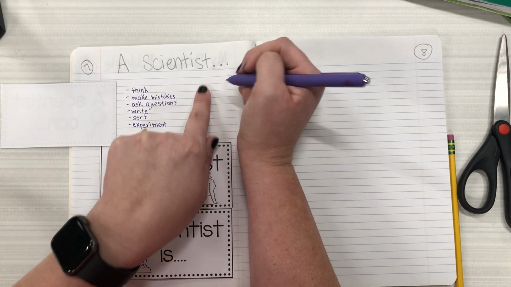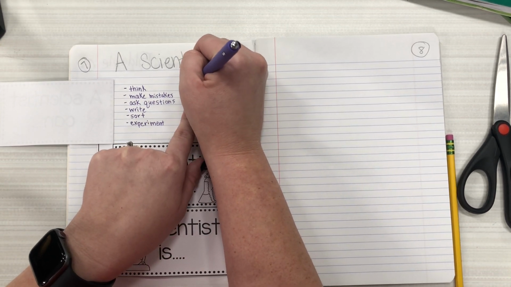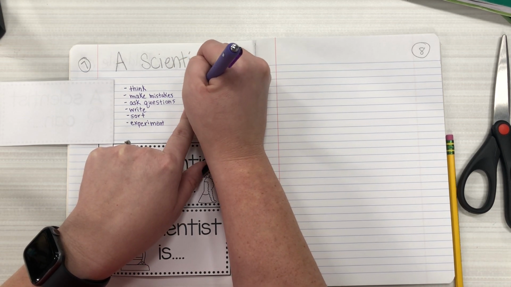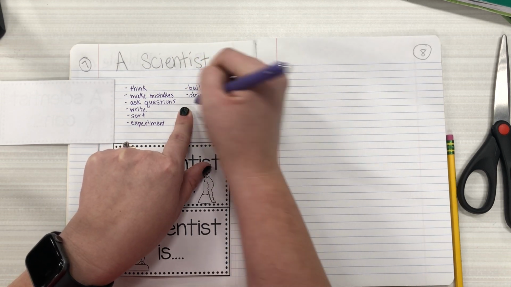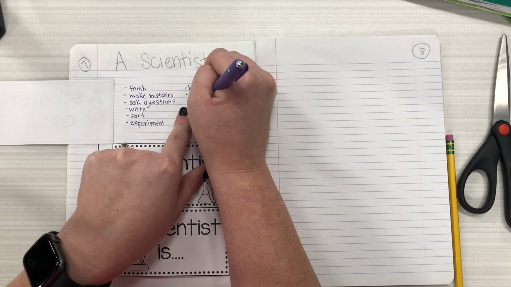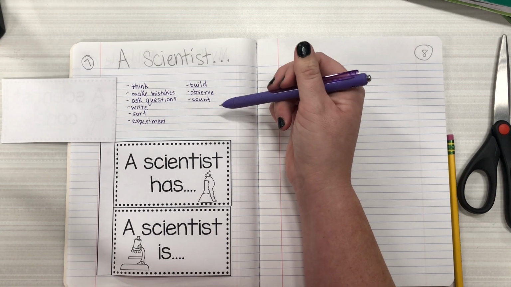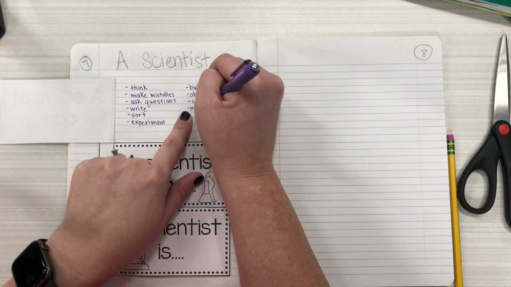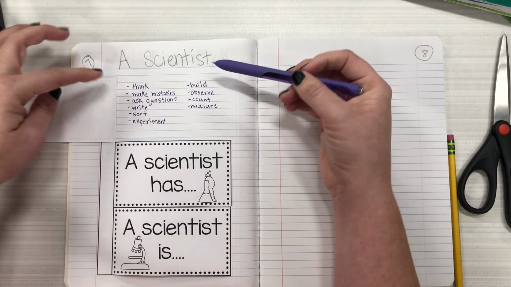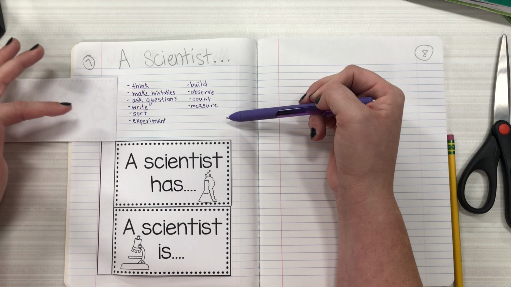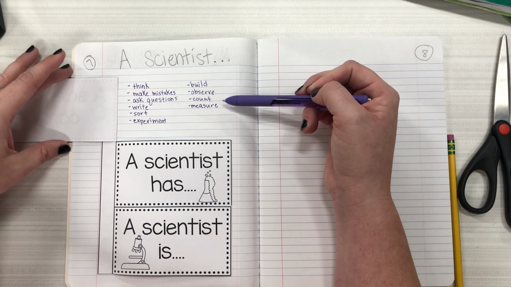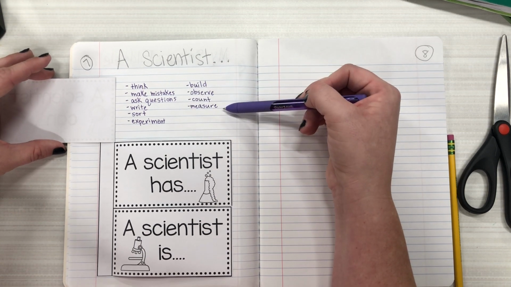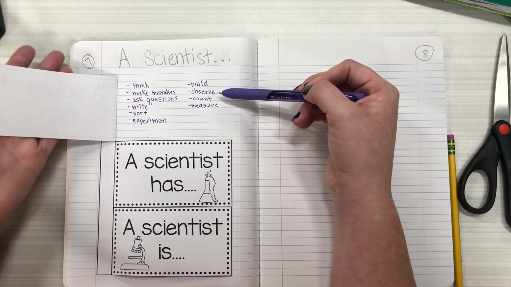We're going to make a second column that we can say they also build and create new things. They make observations, so they observe. They count to include in their data information or numbers, and they do a lot of measuring, so we put measure. So there are other attributes, but these are some of the most important that we feel that a scientist can do. So make sure that you've recorded all of our answers, and then when you're done, you can go on to the next door.